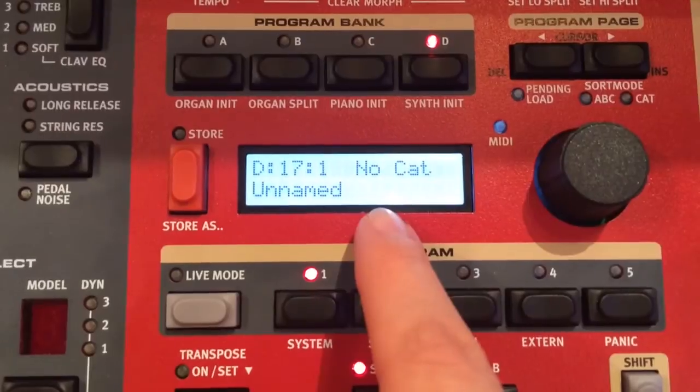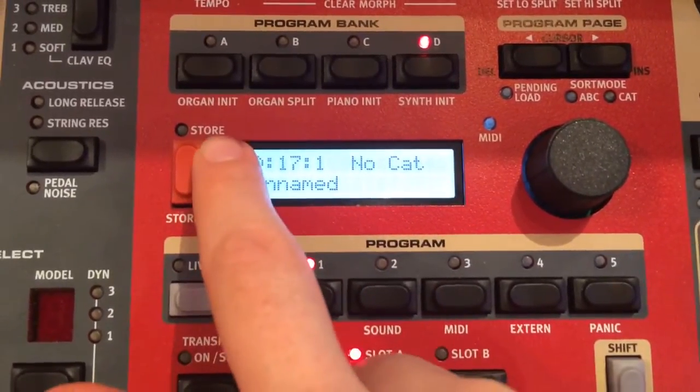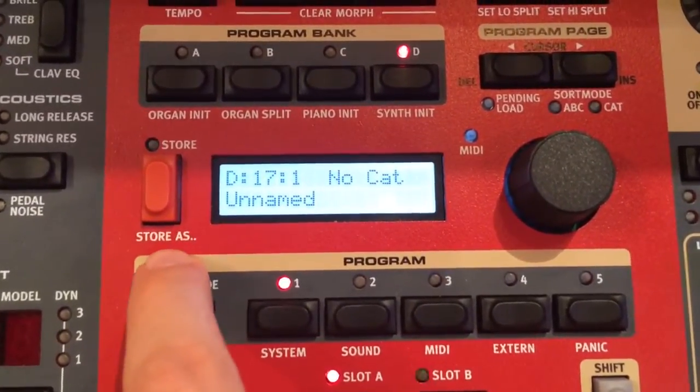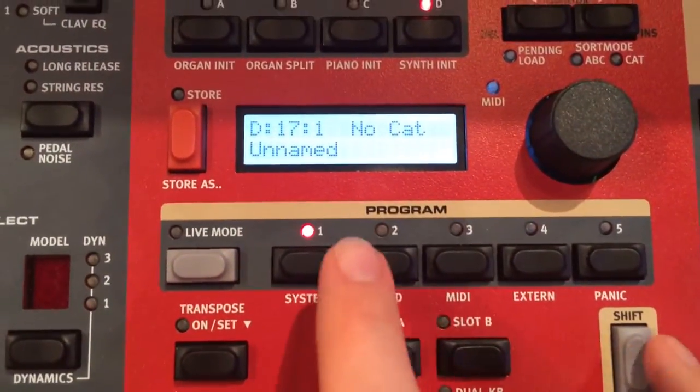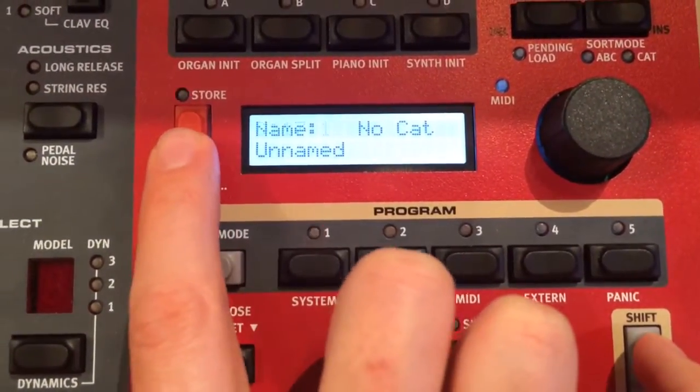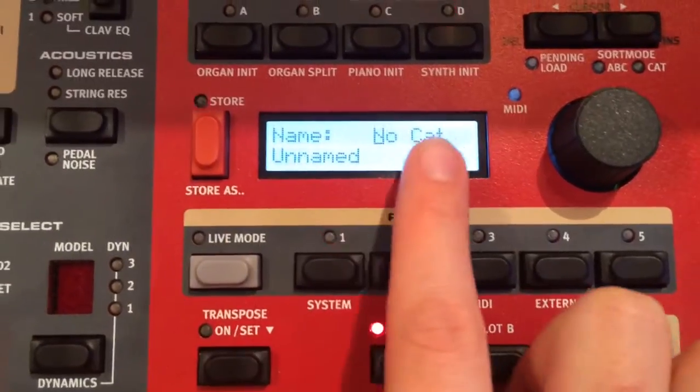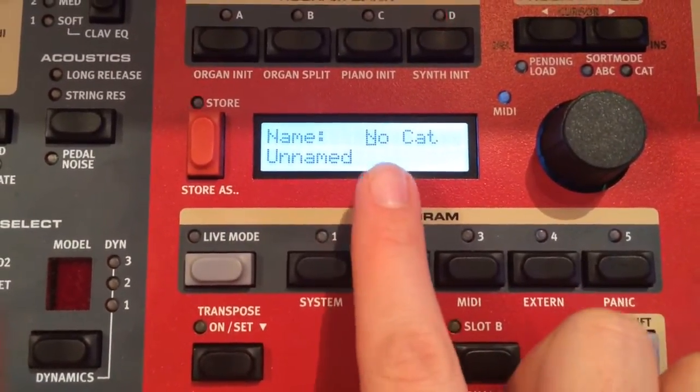So here I want to change. I've already stored it, so I want to use the function under the button. I want to store as. So I'm going to use my Shift key. Go Shift, Store As.